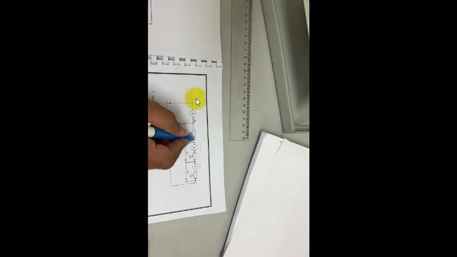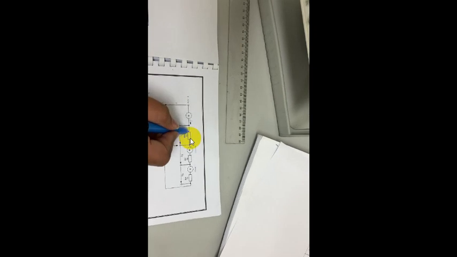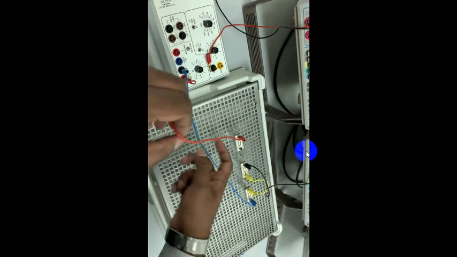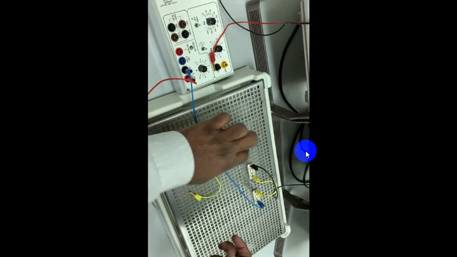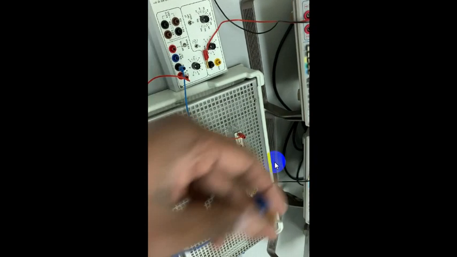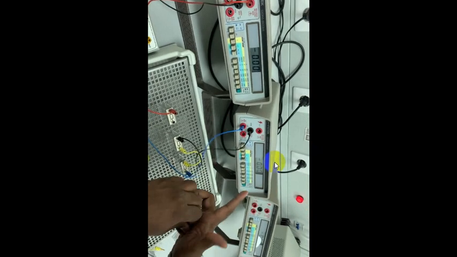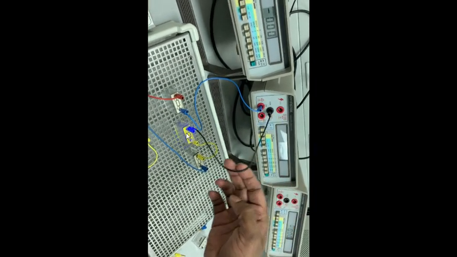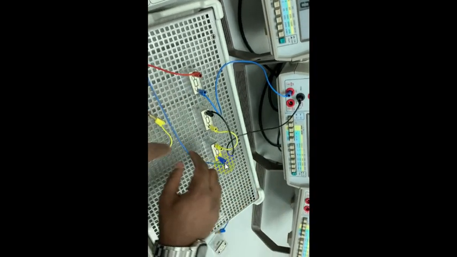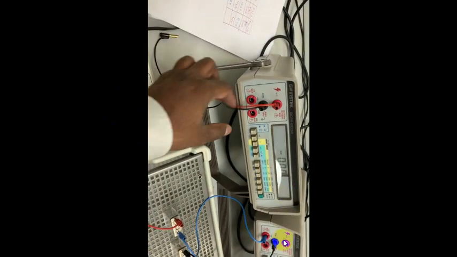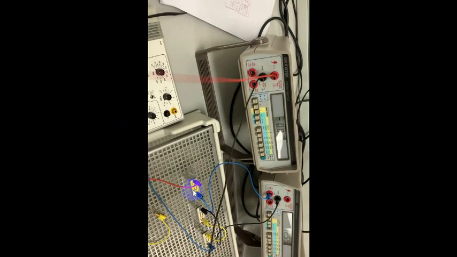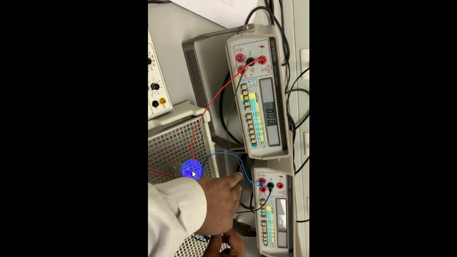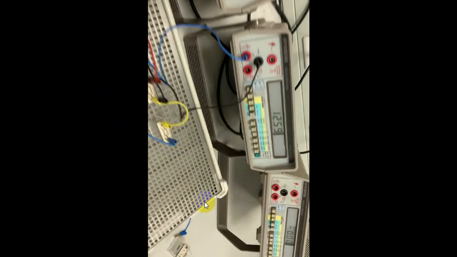So from the power supply to R1, and from R1 to the ammeter, from the ammeter to R2. These two are connected in series, and from here it continues. I will connect the voltmeter across R2 now. Now we have to calculate the voltage drop across R1, which I have calculated. The voltage drop across R2 I will calculate now.